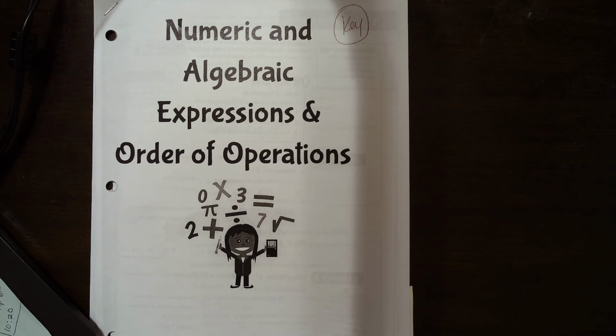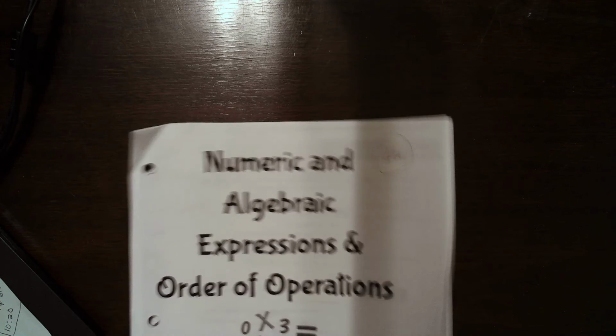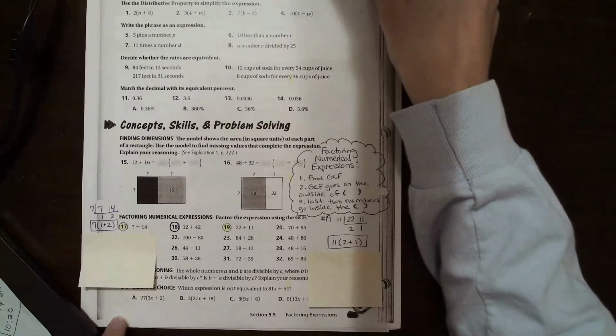Hi everyone, today we are working on our numeric and algebraic expressions in order of operations packet. Let's turn to page 21. Today's lesson is on factoring numerical expressions and factoring algebraic expressions.